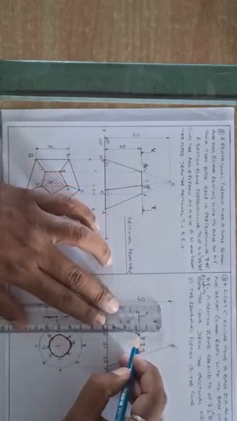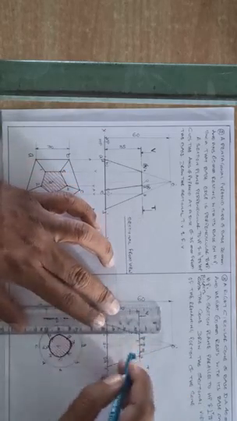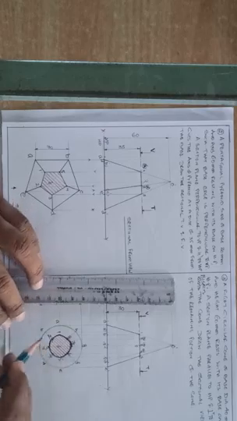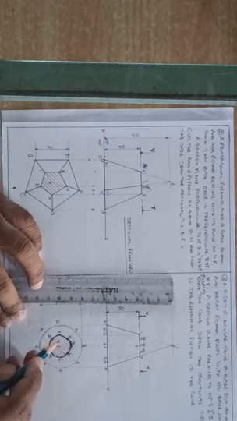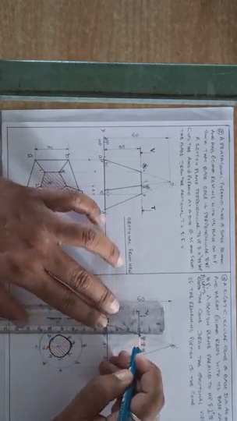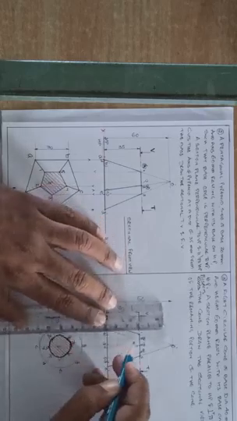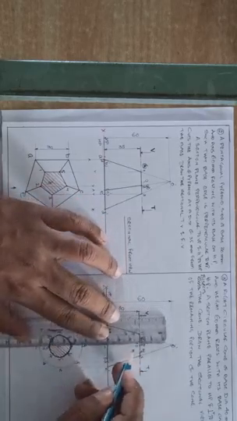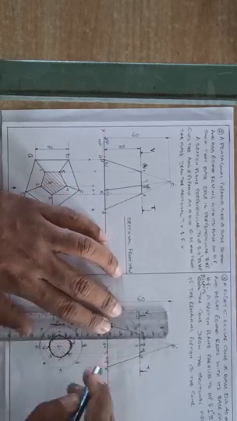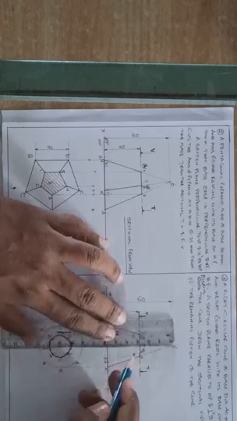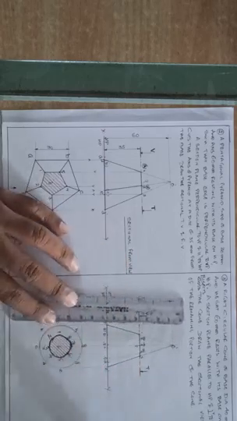Now from these points, similar to the previous problems, draw the projectors downwards so that they meet the end generator. Now this is number 1, which is passing through OA. Number 2, OB. Number 3, OC. But here I will tell you the procedure for 3. Then O4, O5, O6, O7, O8.